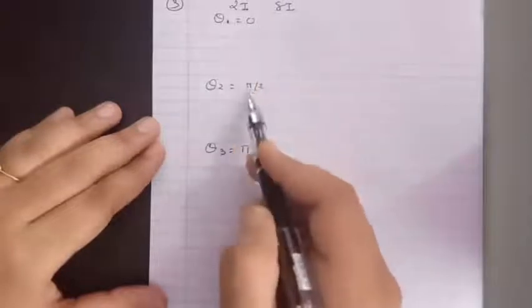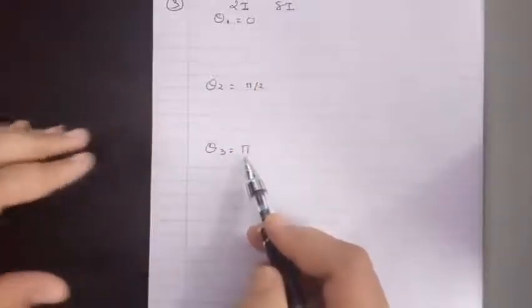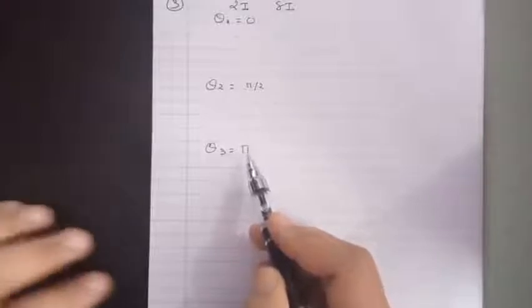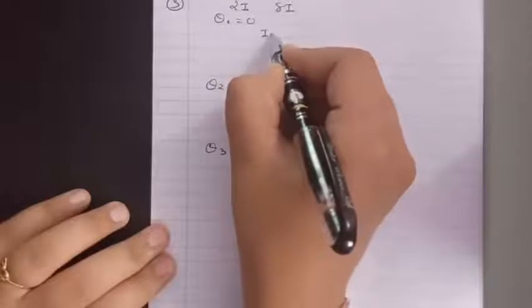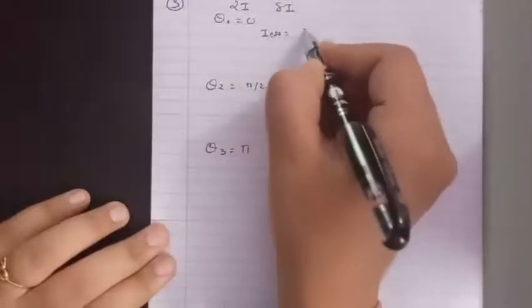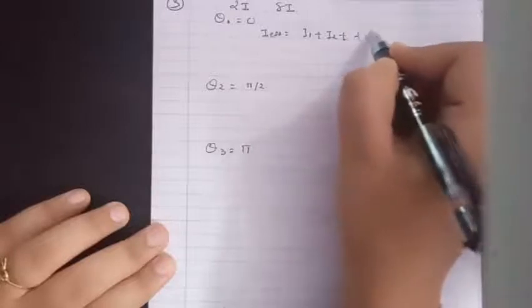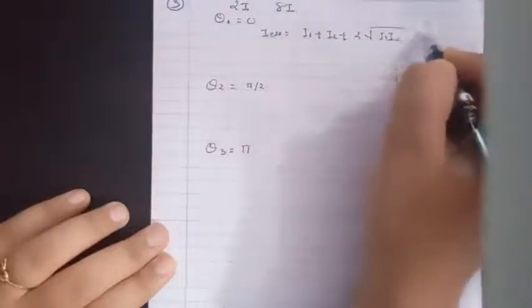For these three different phase differences, we want to find the intensity of interference. The intensity of interference is given by I1 plus I2 plus 2 root I1 I2 cos theta.